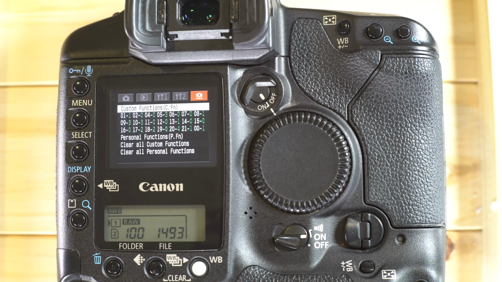We'll go to custom function 1 first. This is your viewfinder display. Does or does not display info in the viewfinder LCD. Basically, it turns on or off the screen in your viewfinder. Matter of personal preference and whether or not you want to have the LCD lit up in your viewfinder.